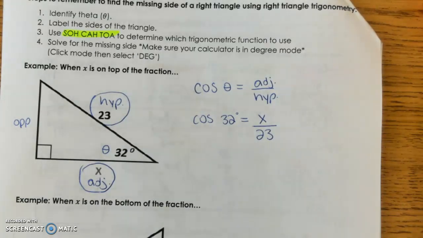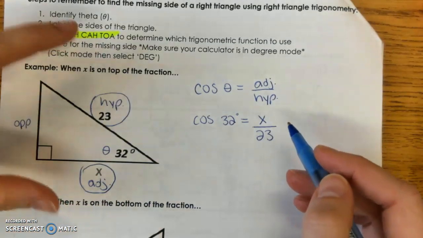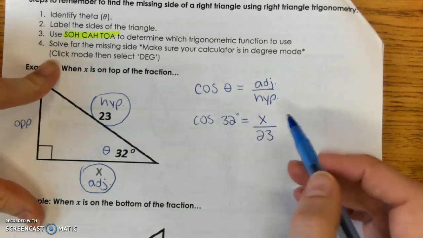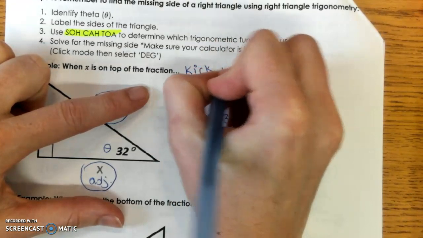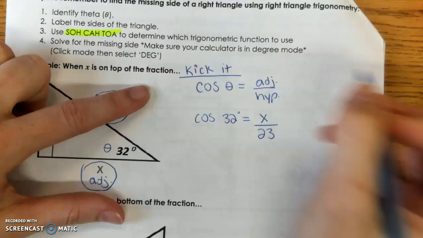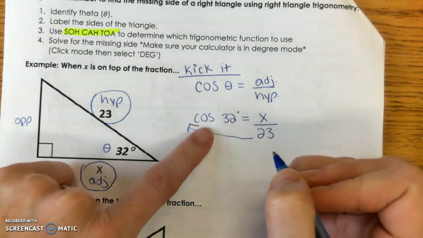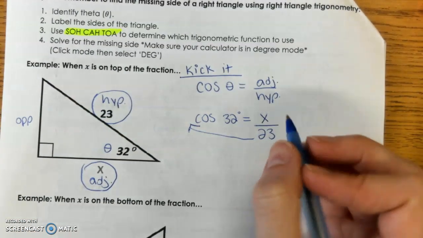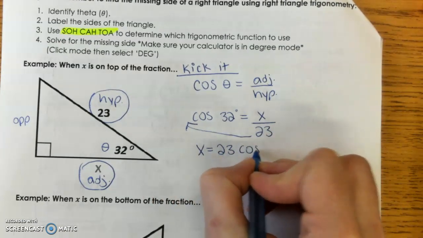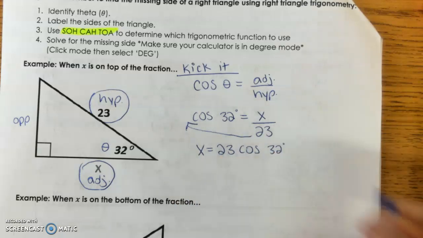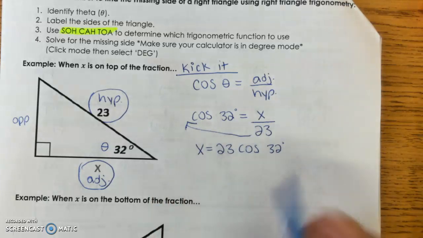Okay, so now that I've got this set up, I need to figure out how to solve for x. So I'm going to give you two little shortcuts to remember. If x is on top of the fraction, kick it. And by kick it, I mean kick the denominator to the front of the trig ratio. So now x is going to be 23 cosine 32. I kicked it to the front. X is 23 cosine 32.